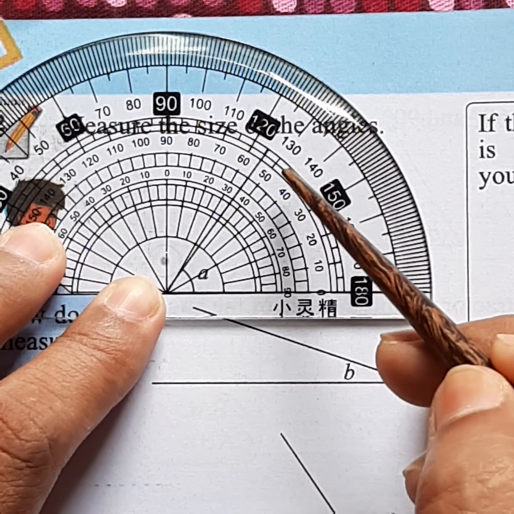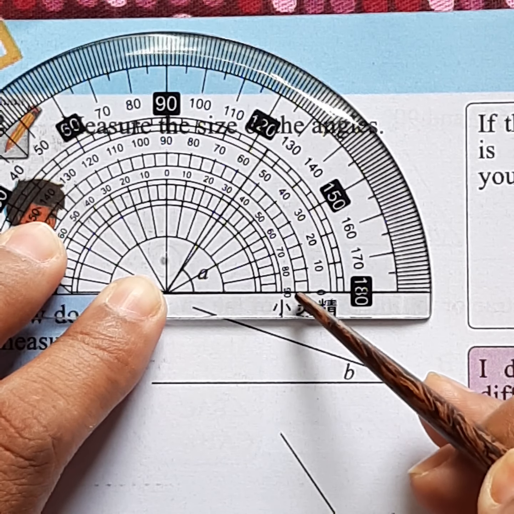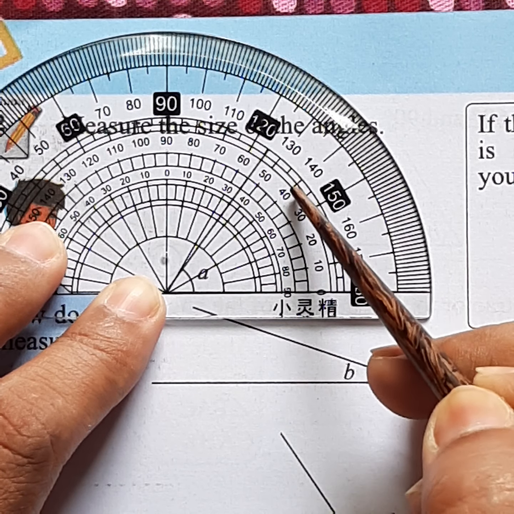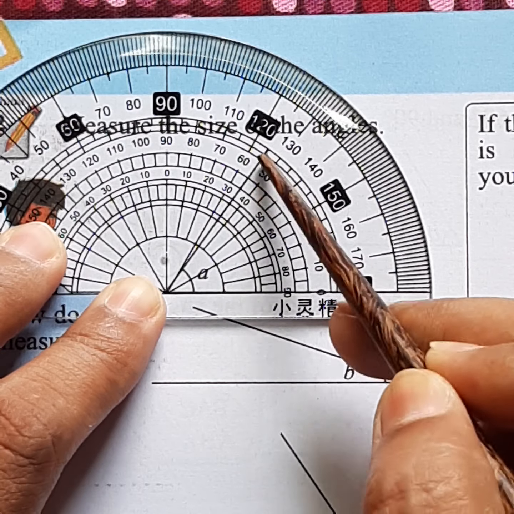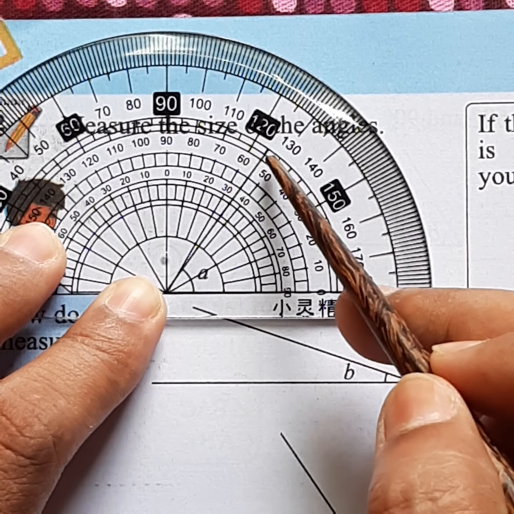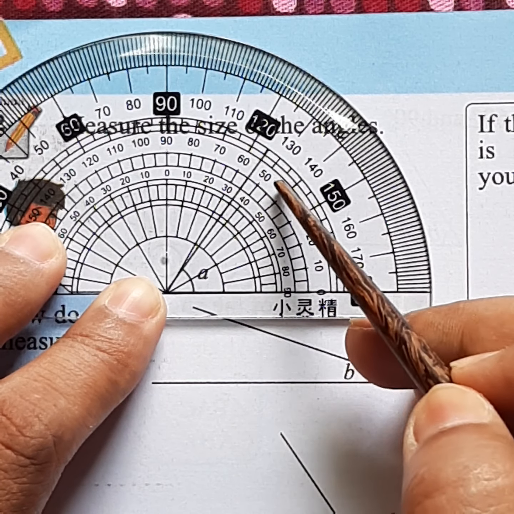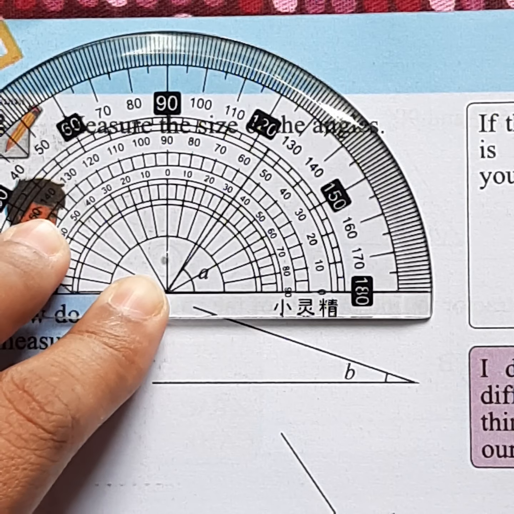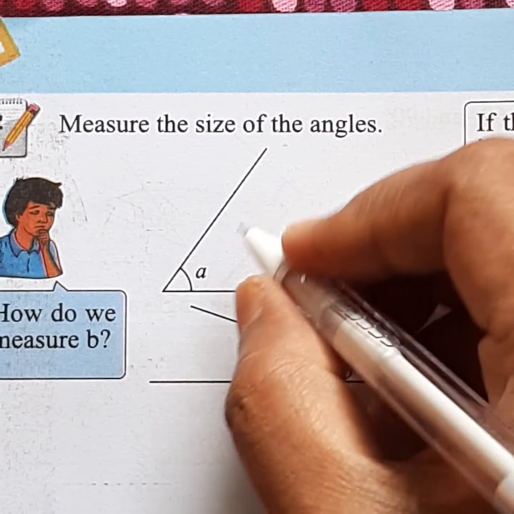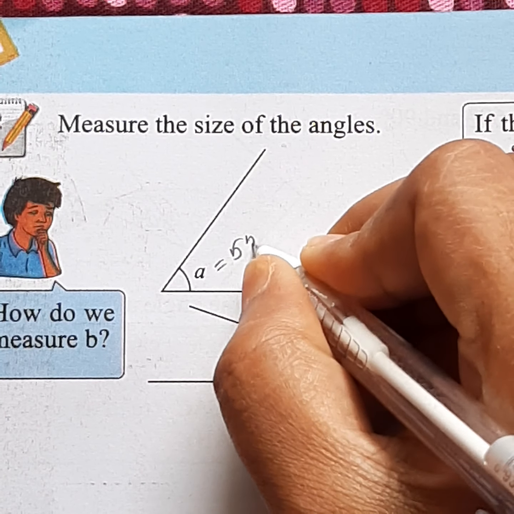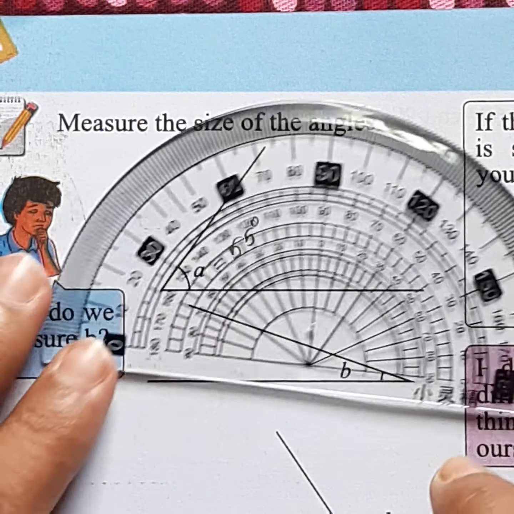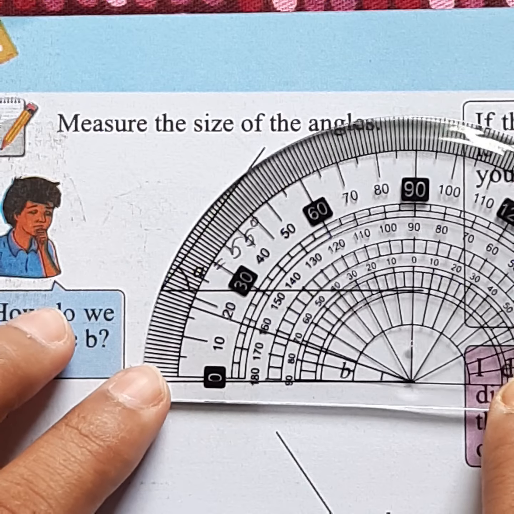We have from 0 to 10, then 20, then 30 degrees, 40 degrees, 50 degrees, and the line intersects in between 50 and 60. It means the in-between is 55 degrees. So we are going to take our pencil. Take your pencil, and we are going to write down the angle, which is A equal to 55 degrees. Okay, now let's go for the B one. Exactly like before, match it up.